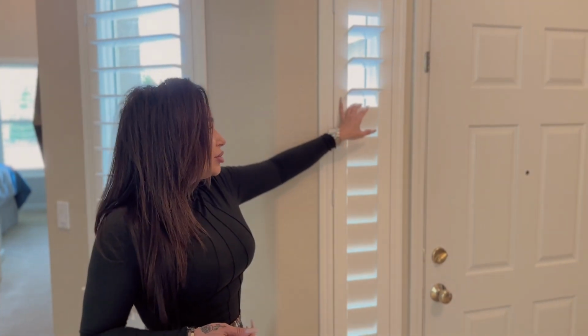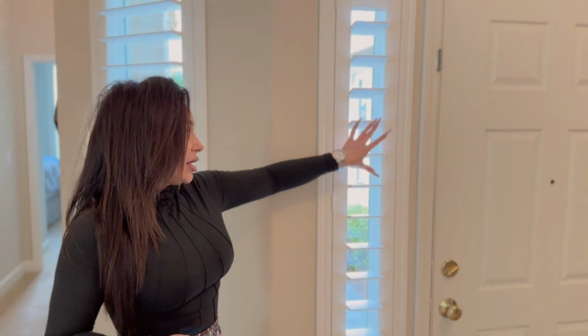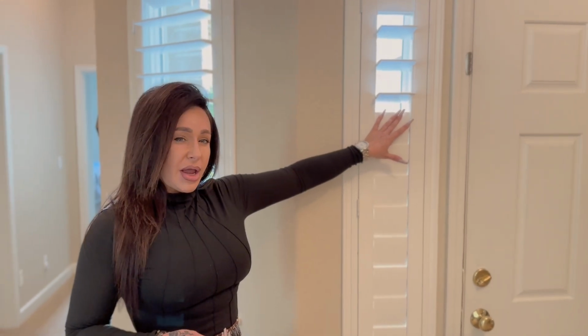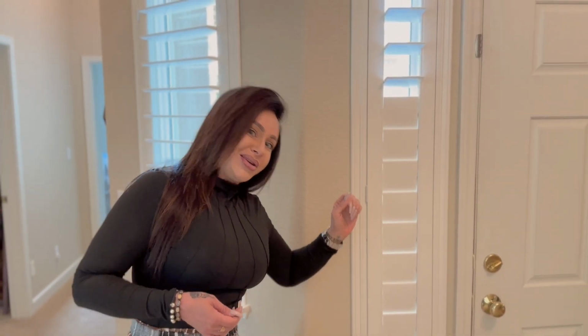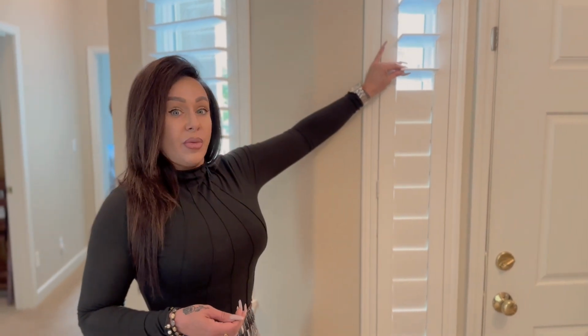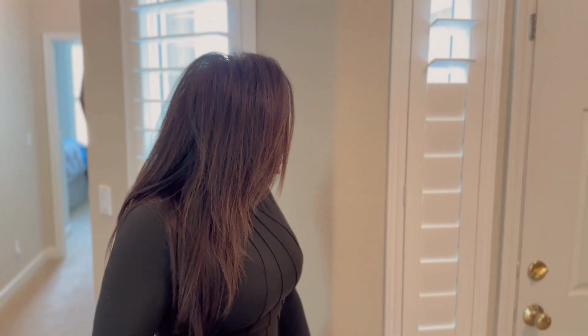We measured this out specifically so that the customer could feel like they could have the bottom part closed most of the time, for privacy, for people walking by the front, for people peeking in the windows, but still allow the top open for some light coming in. So this just shows you, well, two things.